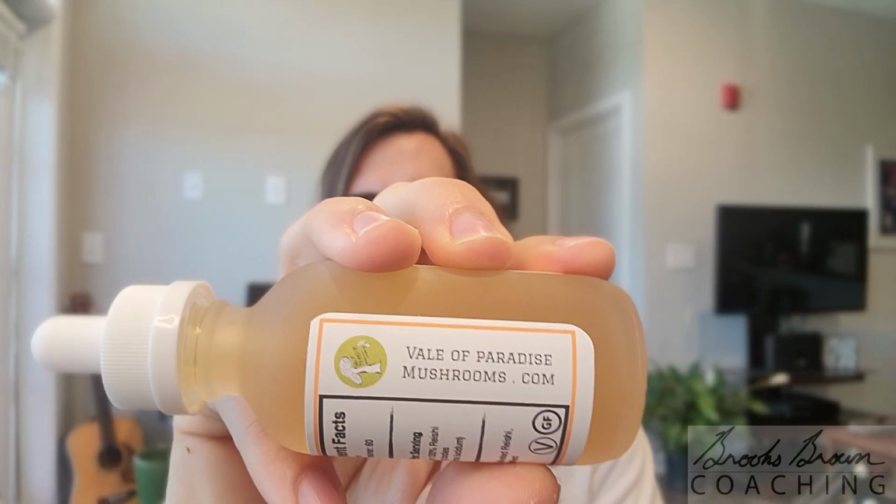You also find it in powders. So I picked this up from Locals Farmers Market. If it's something you're interested in doing, veilofparadisemushrooms.com. I don't know if you can see. Yeah, there you go.